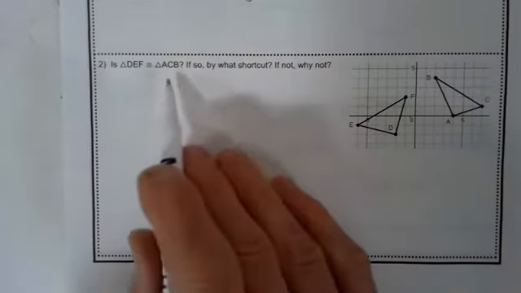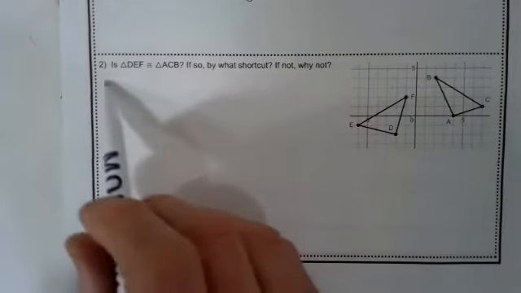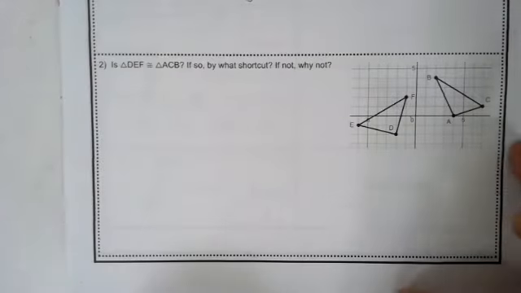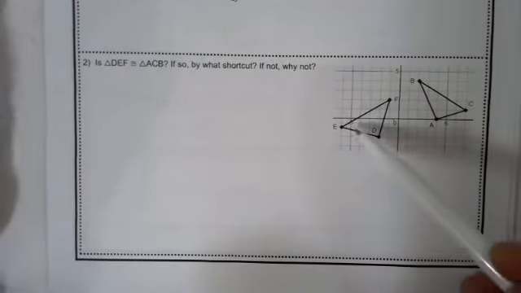Number 2. Is DEF congruent to ACB? If so, by what shortcut? If not, why not? Now, for this one, I'm going to think about my plan. It doesn't say write out a plan, but I'm going to think about it here. So like in the last lesson, I'm thinking aloud. What I see is I see 3 diagonal sides. They're not vertical or horizontal, and I can't really tell if they're going to be congruent to each other.